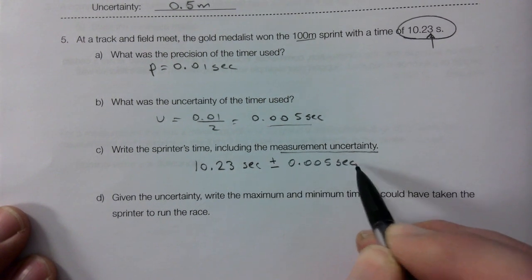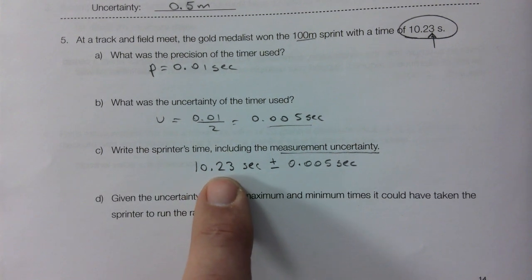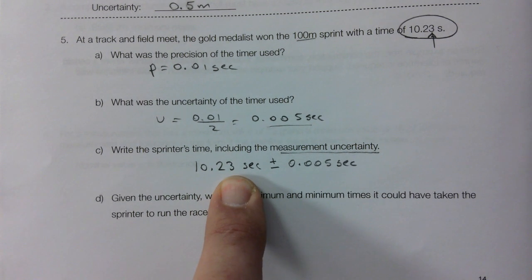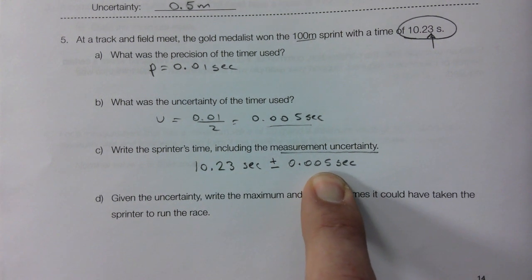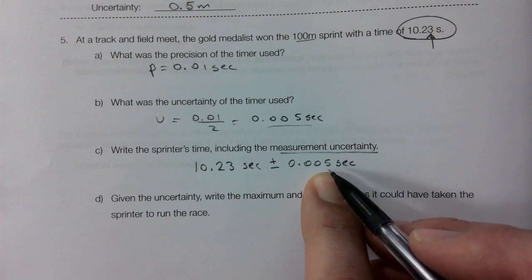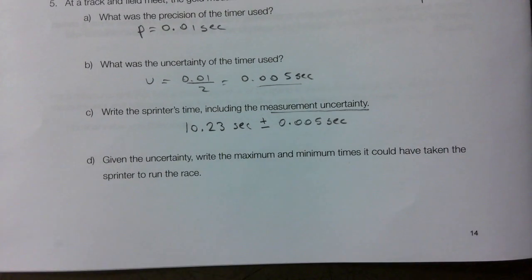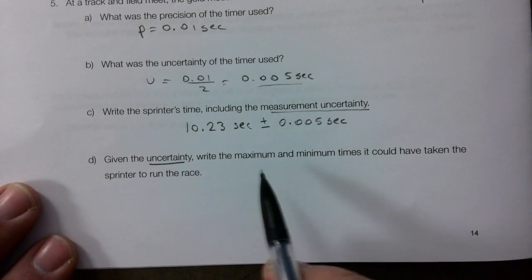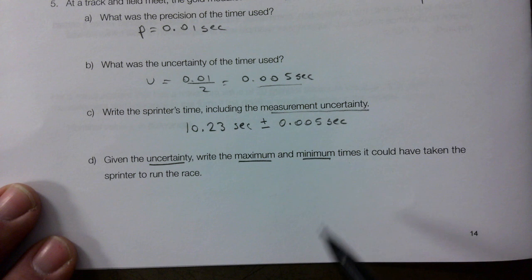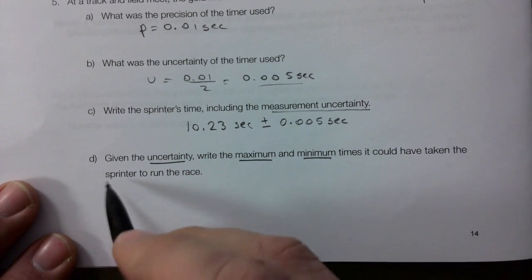Yes, it's pretty accurate. It's very precise, getting down to the nearest hundredth of a second, but there's still some uncertainty that goes with it. It could be over or under by this much. And we're always assuming it's going to be half of what it's precise down to, right? Given the uncertainty, write the maximum and minimum times it could have taken for the sprinter to run the race.